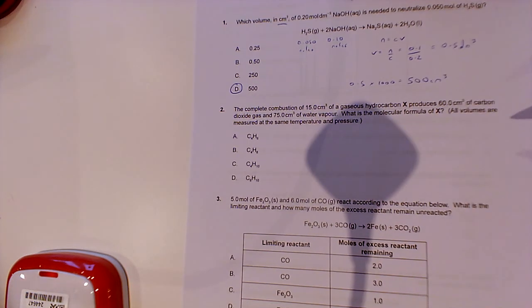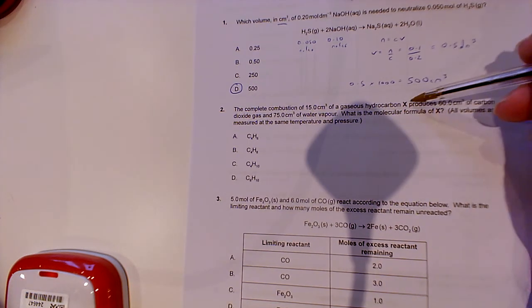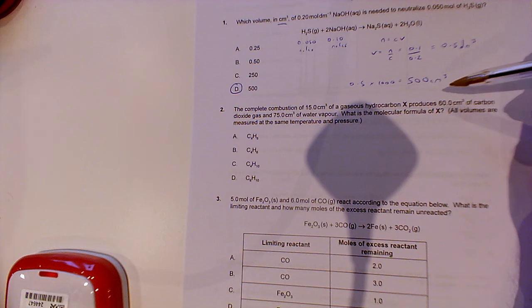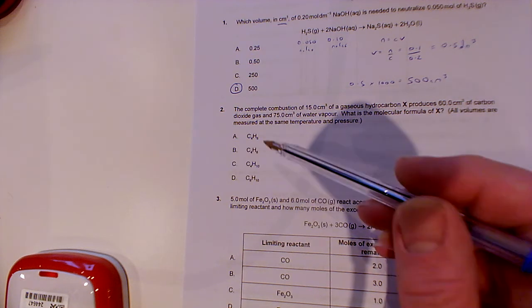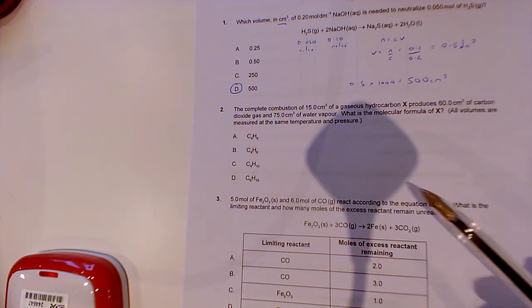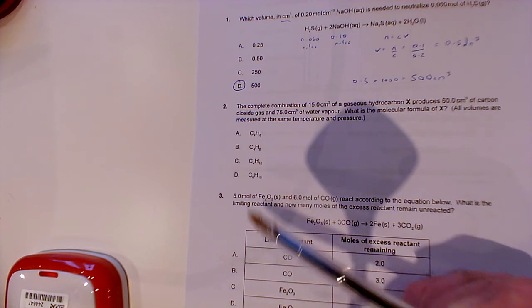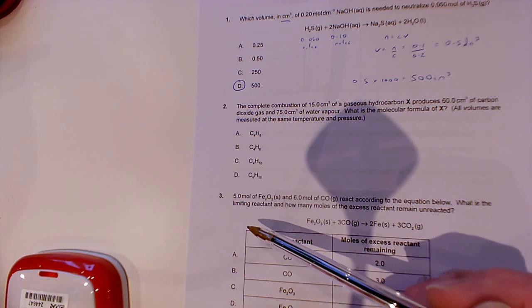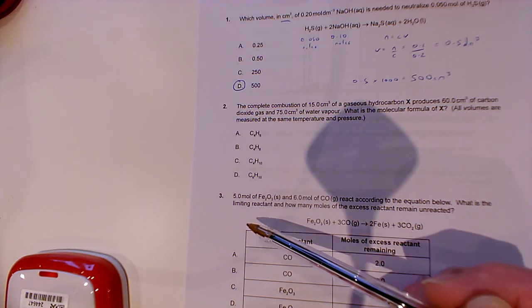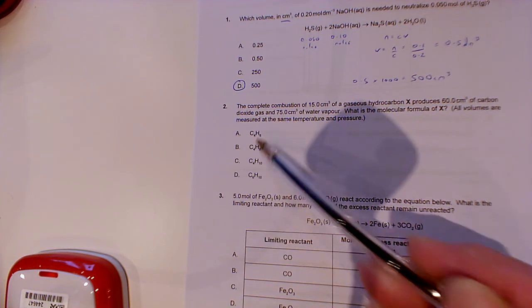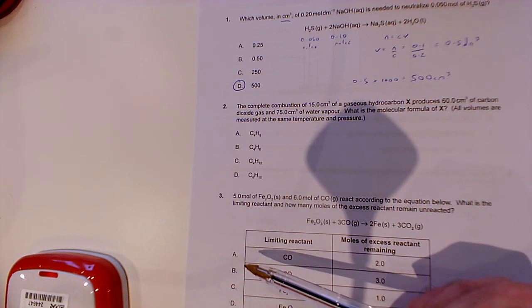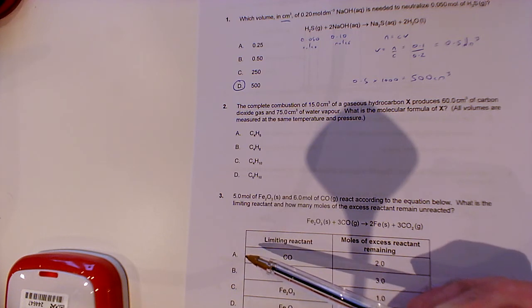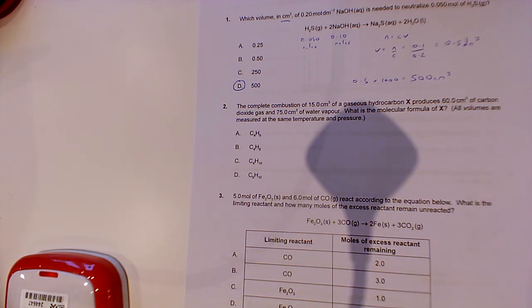Number 2 then, so we're combusting a hydrocarbon X. We don't know whether it's an alkene or an alkane or a cyclic alkane, and again it could be any, looking at these, because what we've got here, C4H6, well, that's definitely got some double bonds in it, because it's not even an alkene, because that would be C4H8, so it must have at least 2 double bonds, maybe a triple bond. Anywho, we'll get to that in just a second.